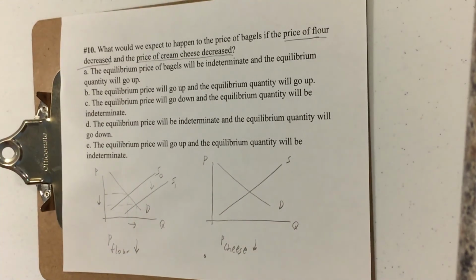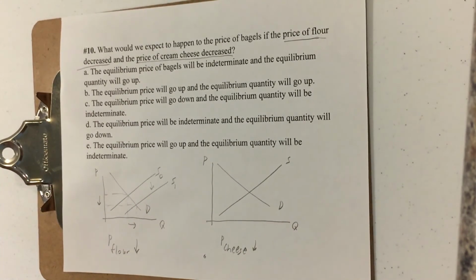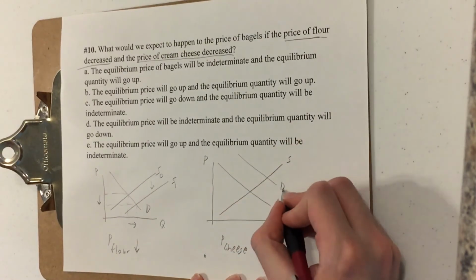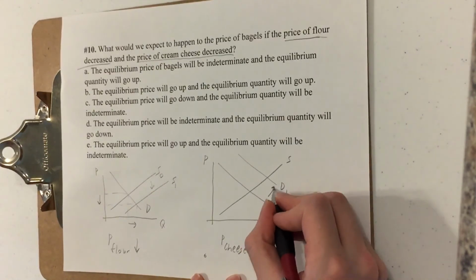So if the price of cream cheese goes down, what does the law of demand tell us? Law of demand says we'll buy more cream cheese. And if cream cheese goes along with bagels and we're buying more cream cheese, that means we also want to buy more bagels. So we're going to increase our demand for bagels. So demand is going to shift out.